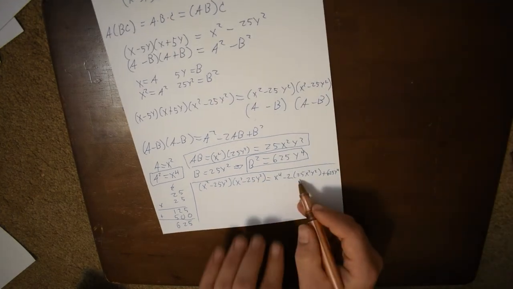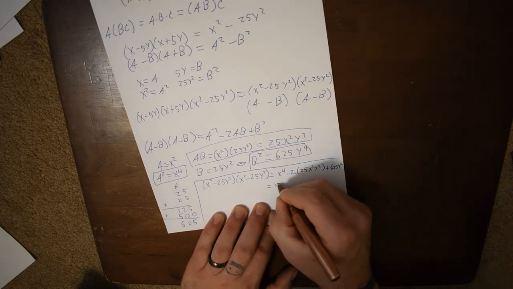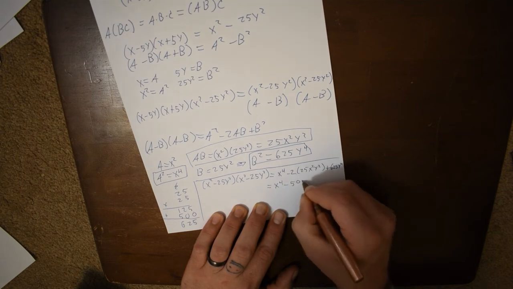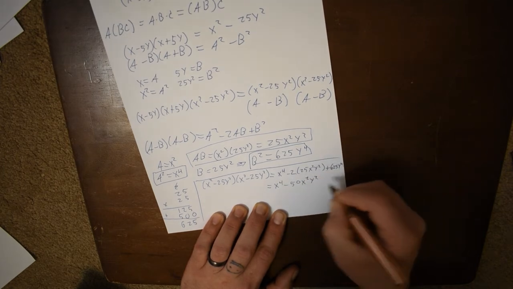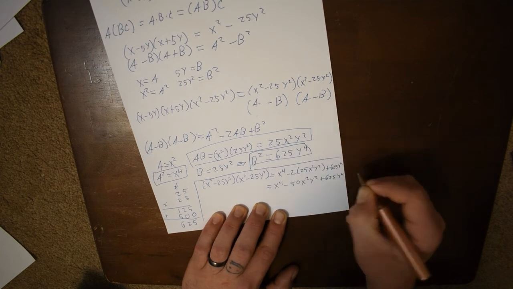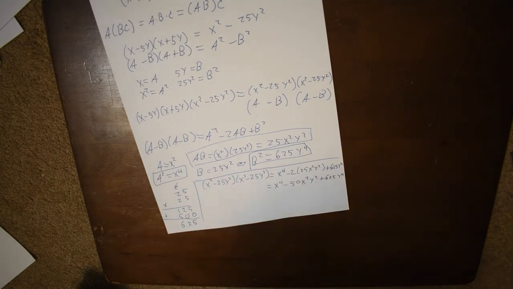The final step is to simplify to get x to the fourth minus 50x squared y squared plus 625y to the fourth for our final answer.